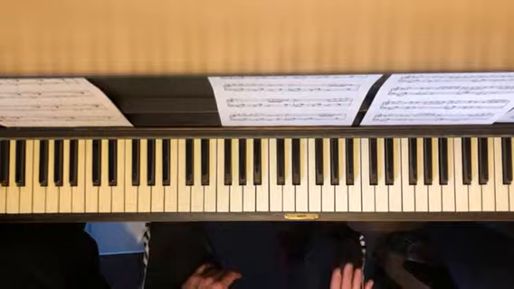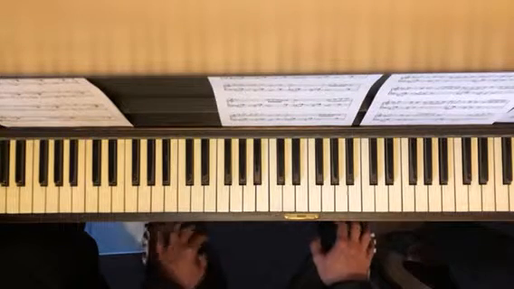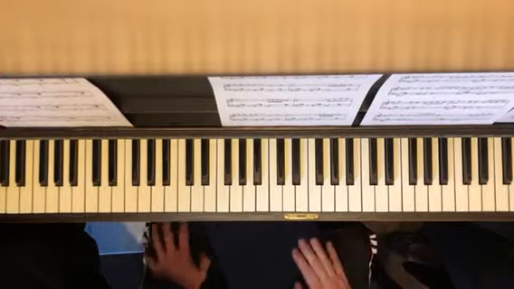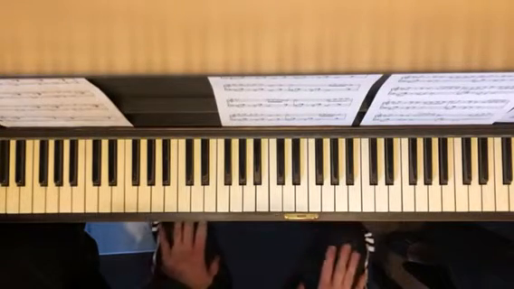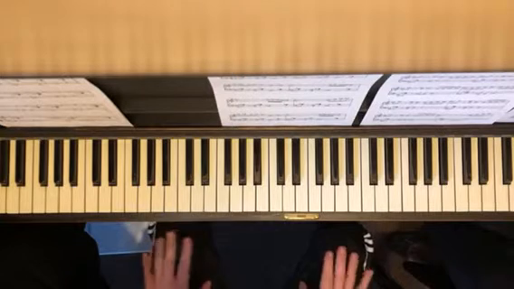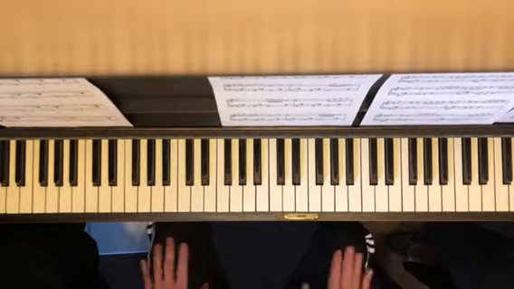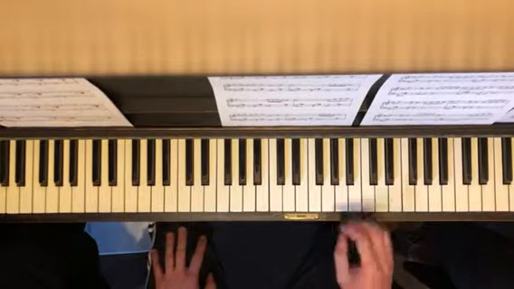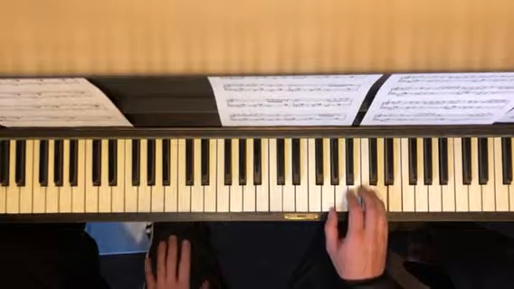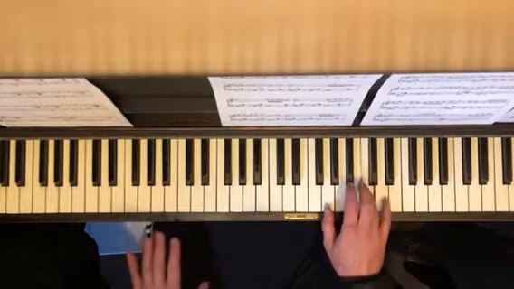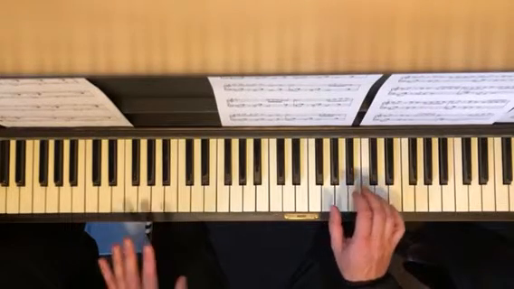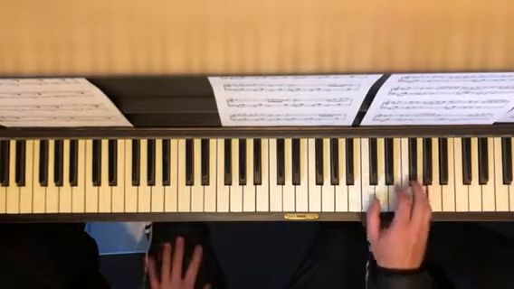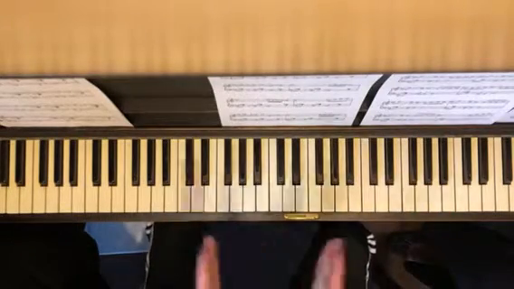Okay? Okay. So, when we are counting out loud, if we're counting in straight rhythm, which is just straight eighth notes, you can say 1 and 2 and 3 and 4 and. So if we're playing like a Bach minuet, 1 and 2 and 3 and 1 and 2 and 3 and 1 and 2 and 3 and 1. Okay? Everything is there.